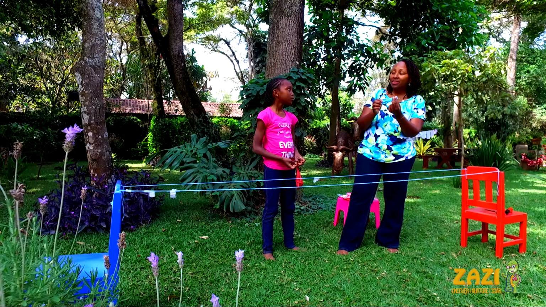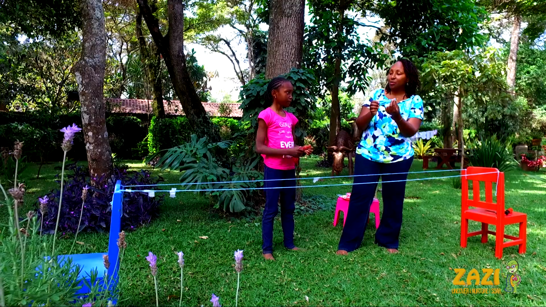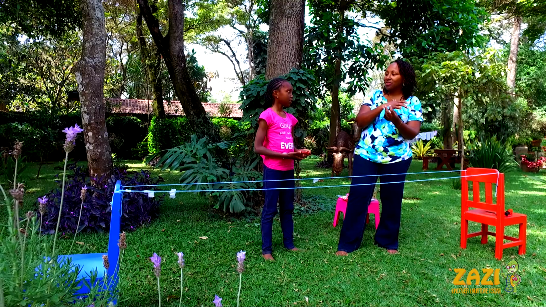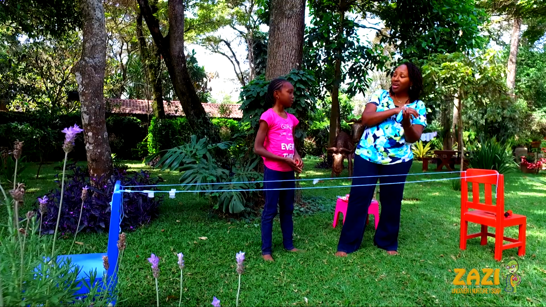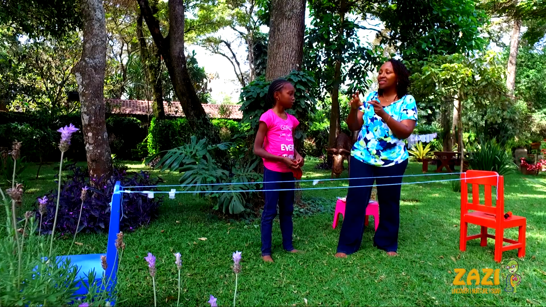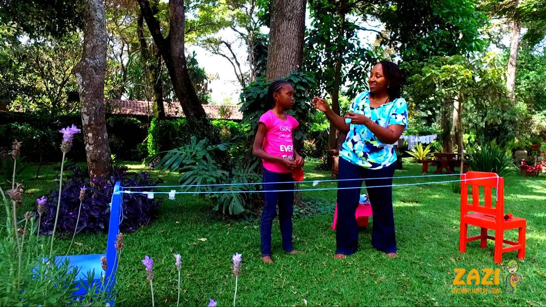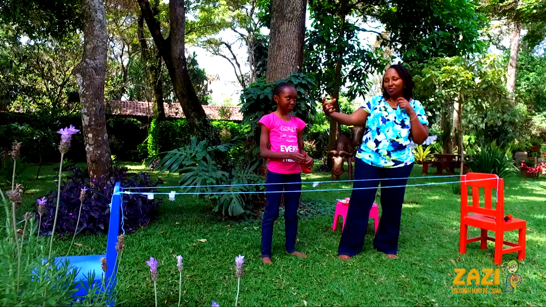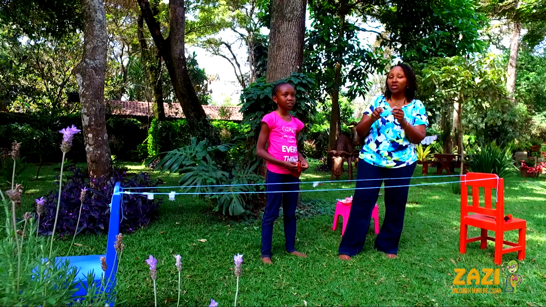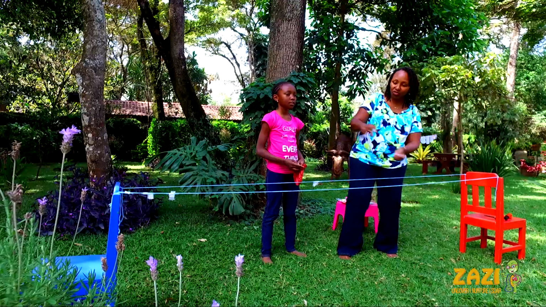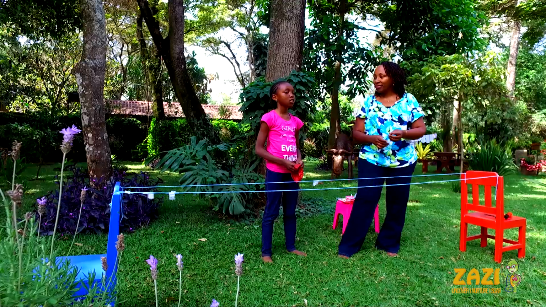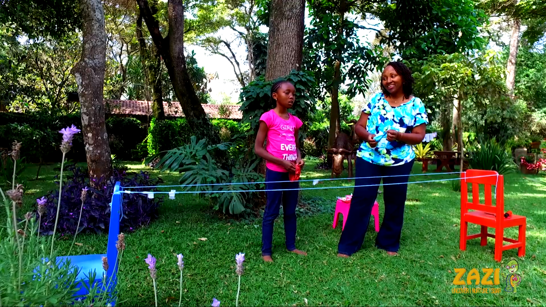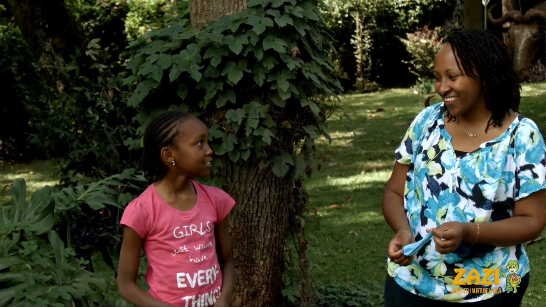So when you release the opening and the air rushes out, the air that's coming out is pushing against the air that's outside. And the air that's outside is also pushing against the air that's inside. That opposing force is what is called thrust, and that is what pushes the balloon forward. You get it? Yes. Great.